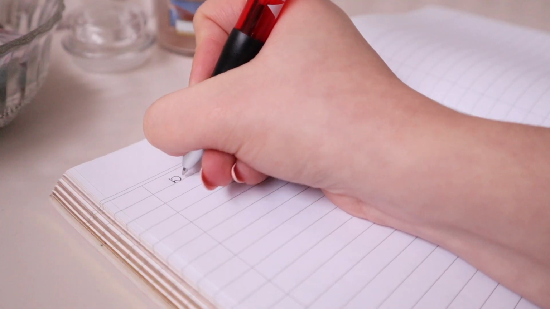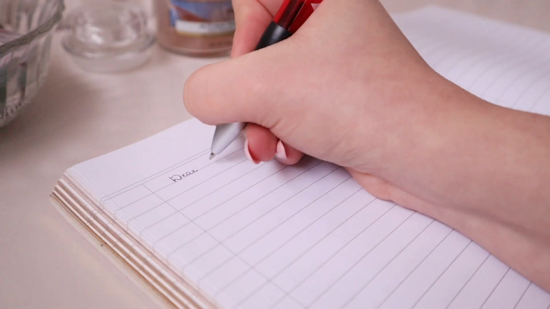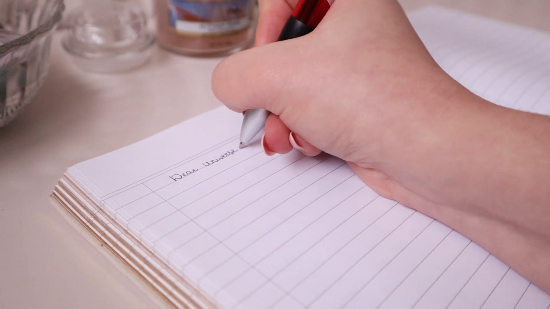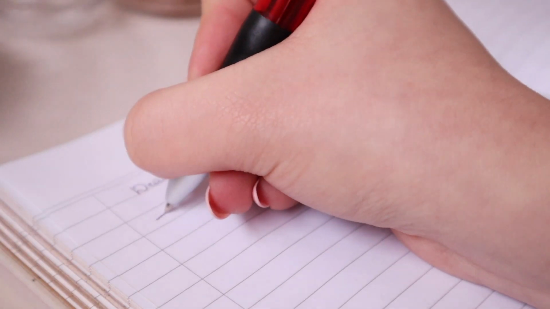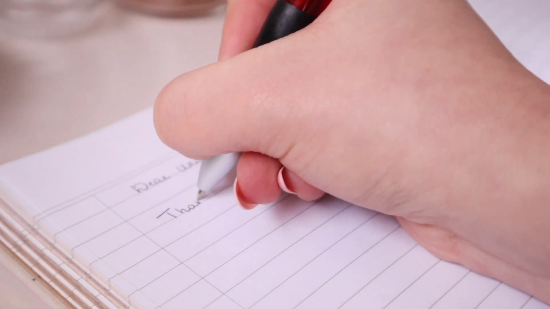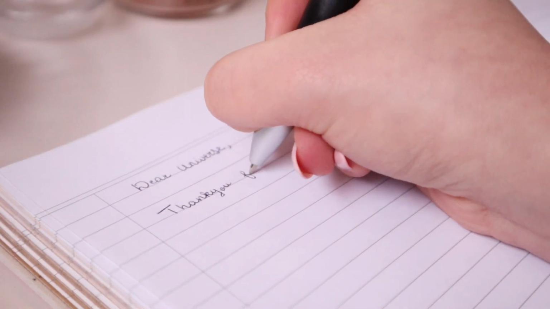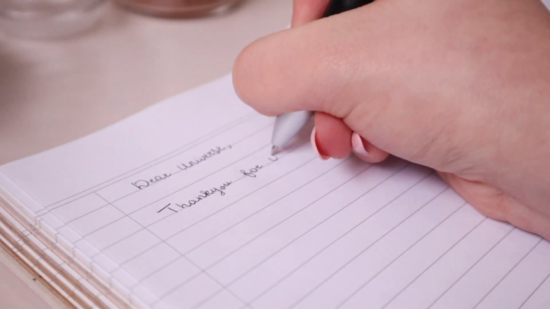What I like to do is start a new page every single night just before I go to bed, and I just write a few lines about every single detail that I am grateful for in my dream life, and again I am writing this in the present tense. I like to start every sentence with thank you for, and then I finish it by saying thank you for the thing that I am grateful for in my life.